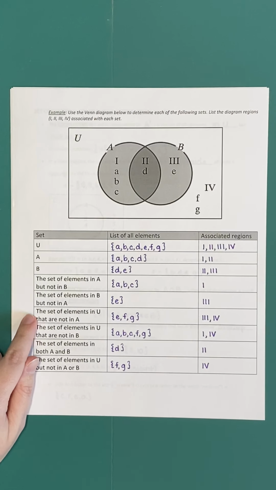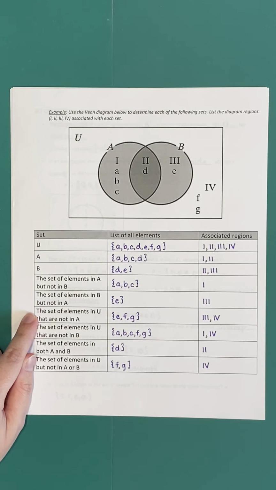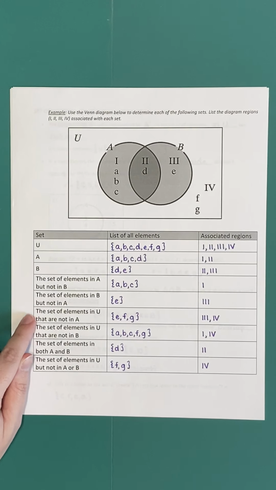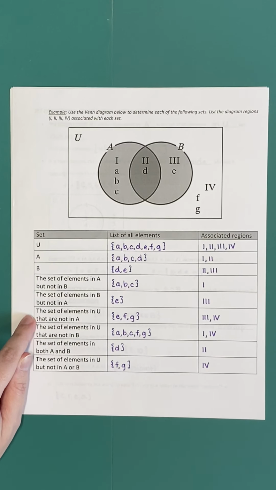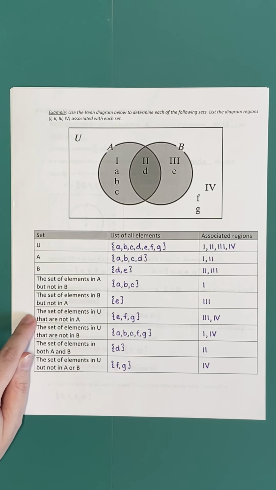How about the set of elements in U that are not in A? Now here's where we're going to have to be careful. This is a very visual kind of thing. They're in the universal set, but they're not in the set A. The way to visualize this is to imagine pulling out the set A. The easiest way to do that, without getting a pair of scissors and actually cutting it out, is to just cover it up.